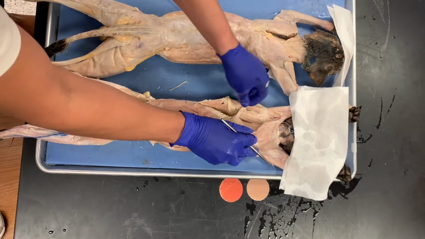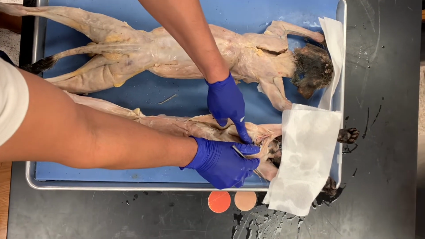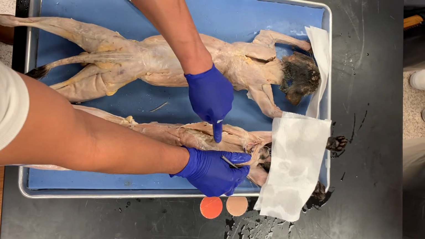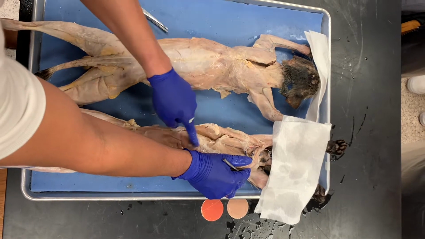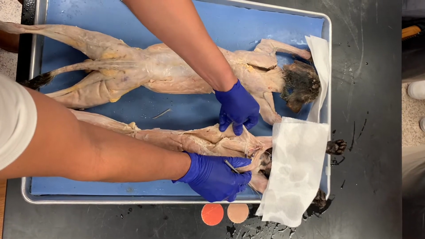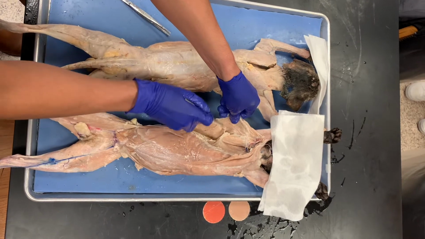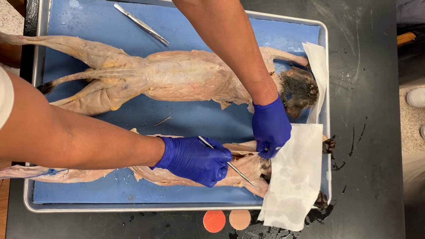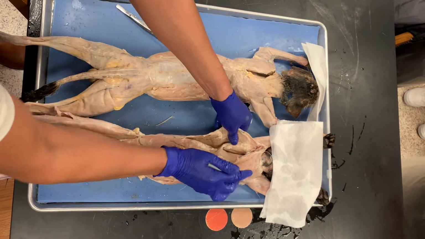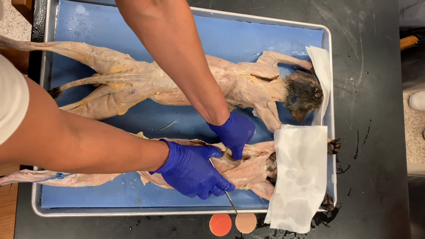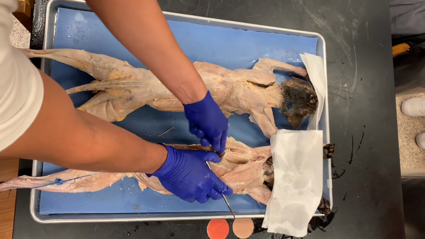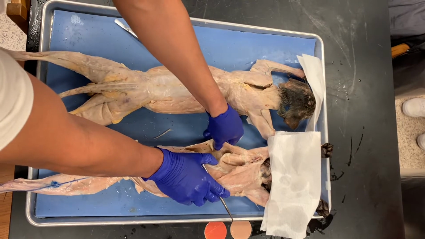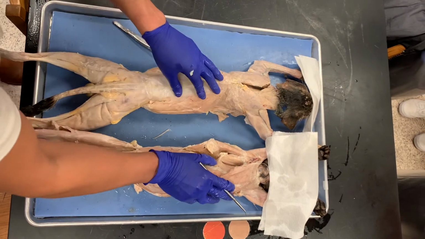So you have the pec major here, and then what's here that's deep, this is the serratus anterior, and you can see the striations of it. Serratus is Latin for blade, and you can also see them right there. Then if you look at this muscle that's flapped, this is the latissimus dorsi, going towards where the humerus is. And then this entire thing here is the scapula, but this muscle that's right here is the subscapularis. So you have the subscapularis there.